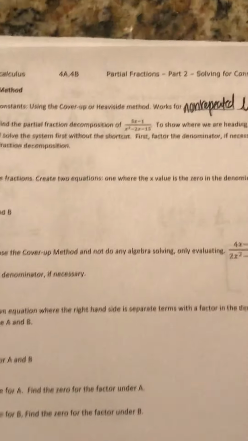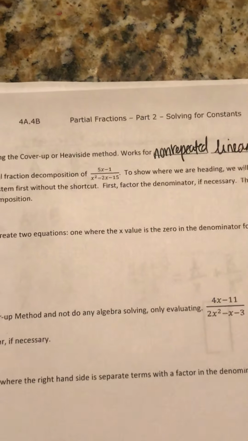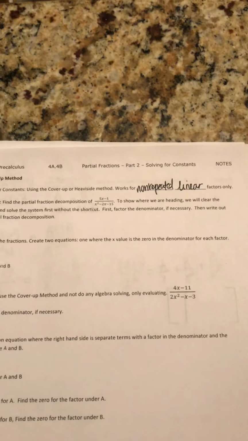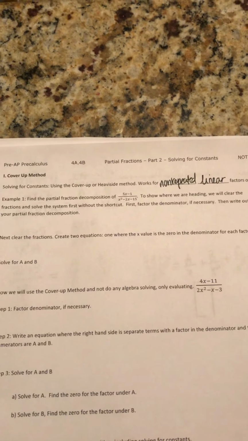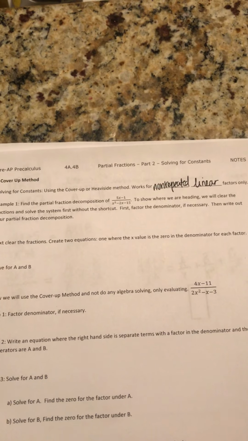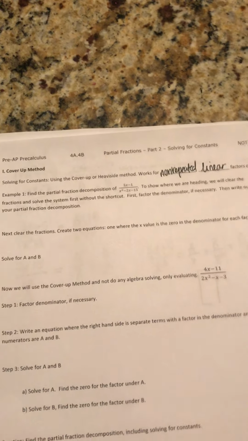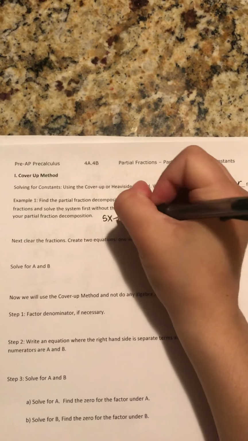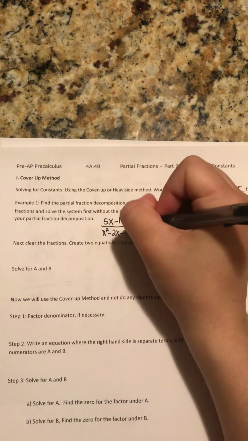It says find the partial fraction decomposition of (5x - 1) over (x² - 2x - 15). To show where we are heading, we will clear the fractions and solve the system first without the shortcut. So I'm going to show you this strategy, and then we're going to factor the denominator. That's actually the first step, and then write out the partial fraction decomposition. So we have (5x - 1) over x² - 2x - 15.